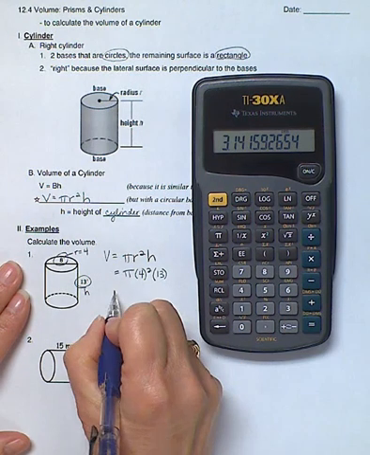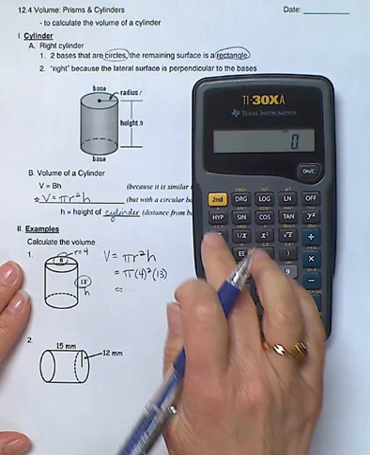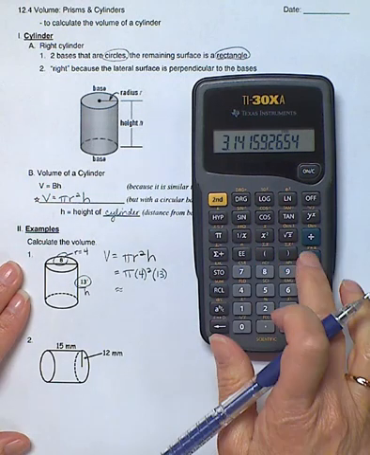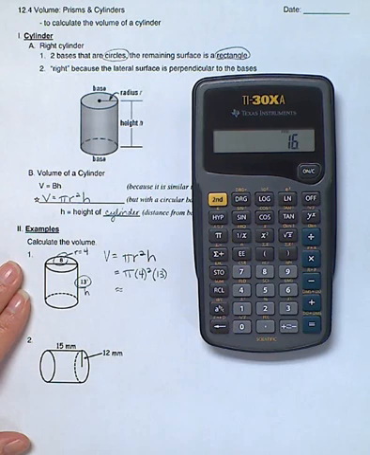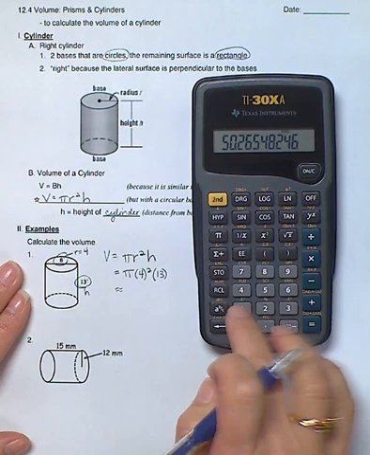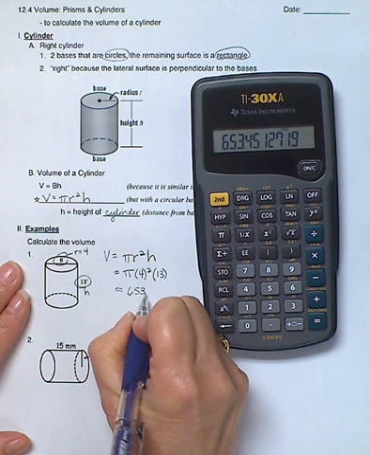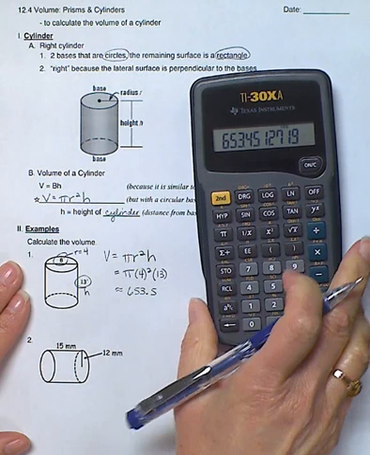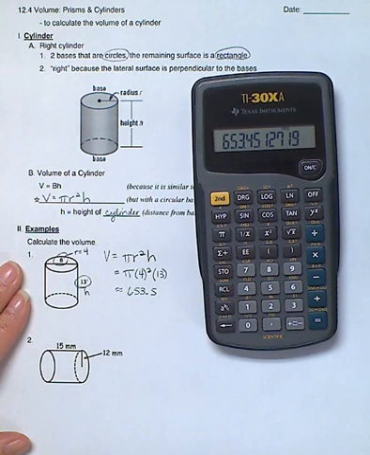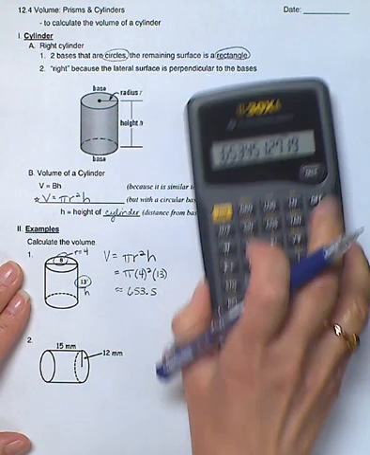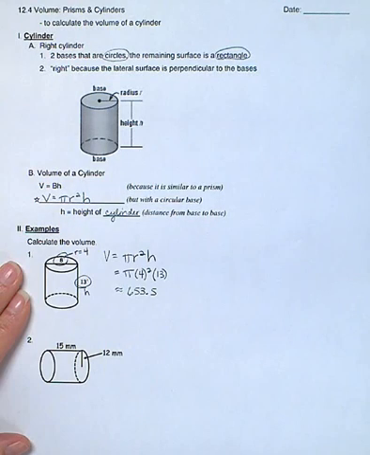So I'm going to take pi, using the pi button, and I'm going to multiply it by 4 squared. You can see that I'm using the squared button, times 13, and I'm going to get approximately 653.5. I know normally we round to the hundredths place, but to make your life a little easier when it comes to filling in the answers online, we're going to go to the tenths place. So 653.5, and because it is volume, we are going to call it feet cubed.